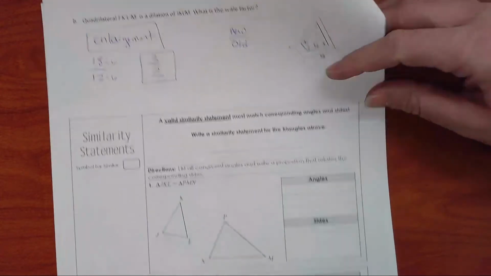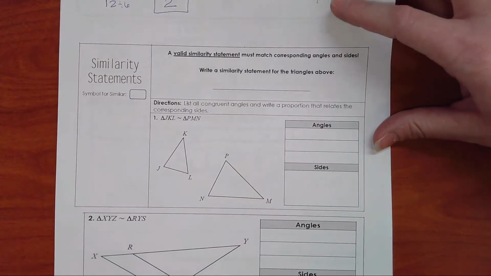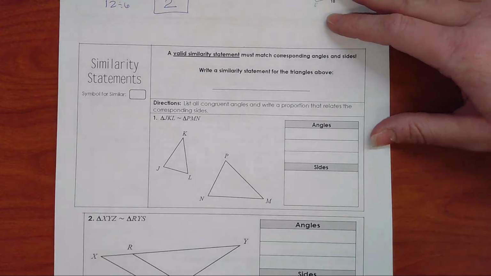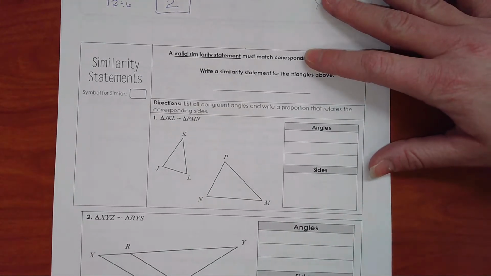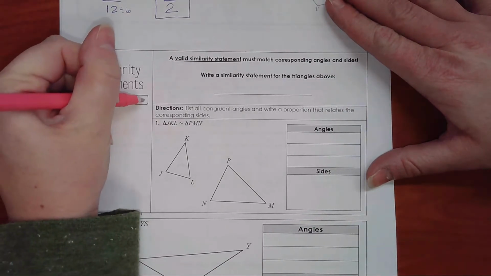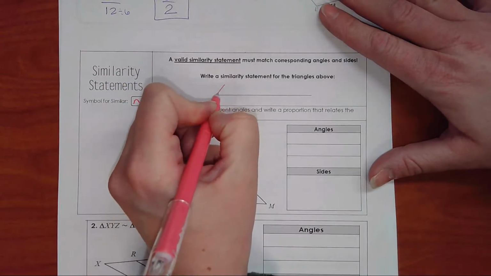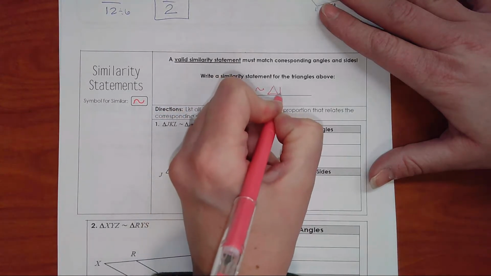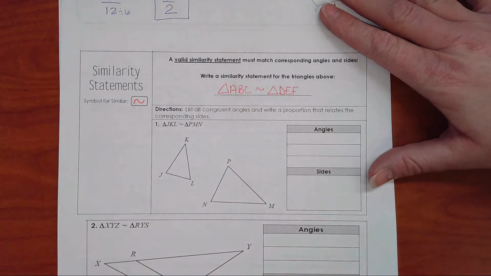Another thing is you are going to start having to write these similarity statements. So we did congruence statements, where we matched up the congruent sides and the congruent angles. For similarity, you are going to match up the congruent angles, but then the proportional sides. The symbol that we use for similar is this little tilde here. And you would write a similarity statement like triangle ABC is similar to triangle DEF. So instead of putting congruent in between, you put the little similar symbol.